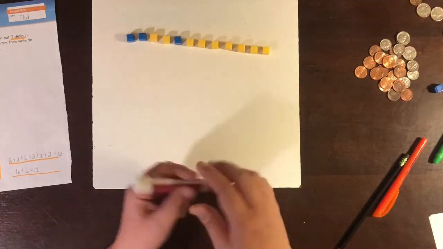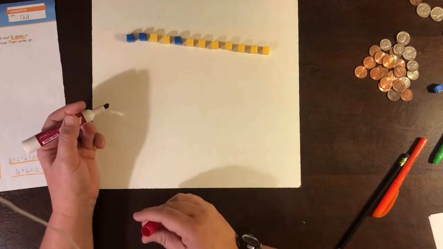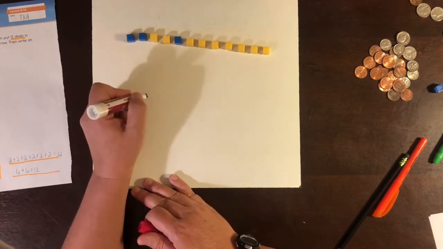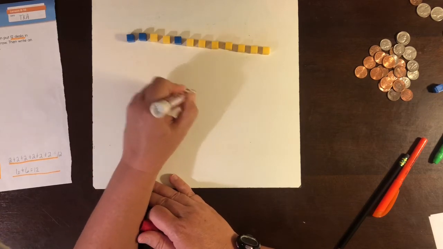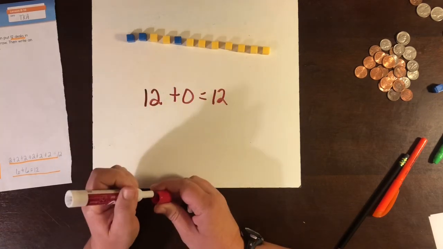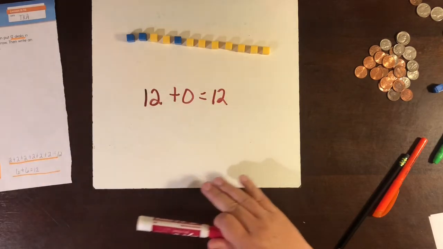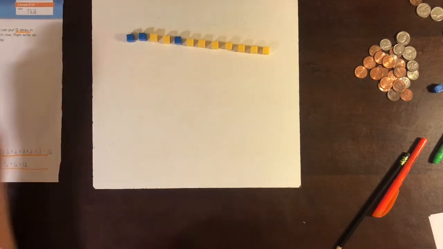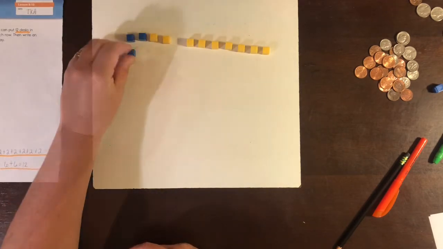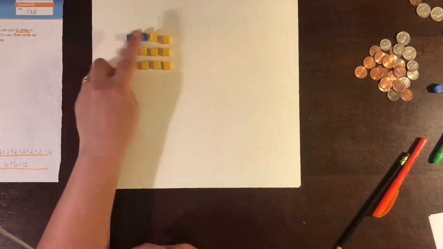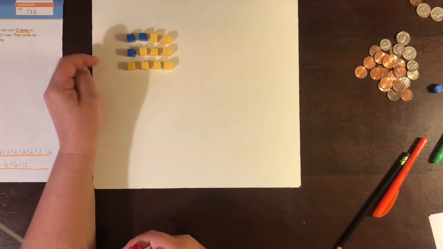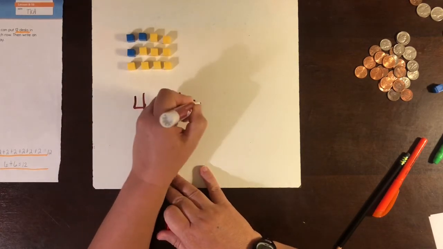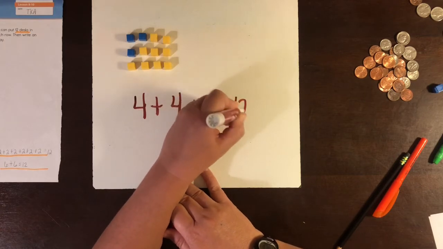So when I write my number model, I would be saying what? 12 plus 0 equals 12. That would be one number model. All right, another way we could have done it is we did 3's over here. So what if we did 4's? Now I have 3 rows of 4's. So that would be 4 plus 4 plus 4 equals 12.